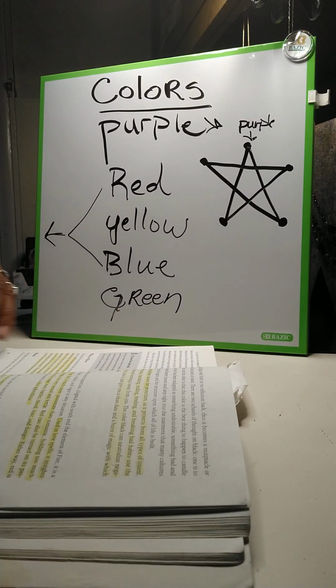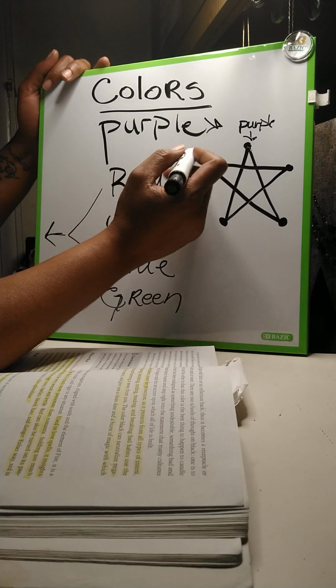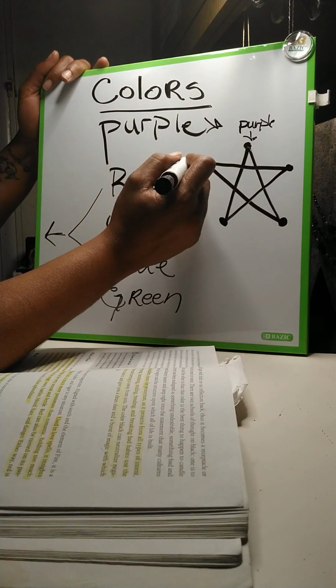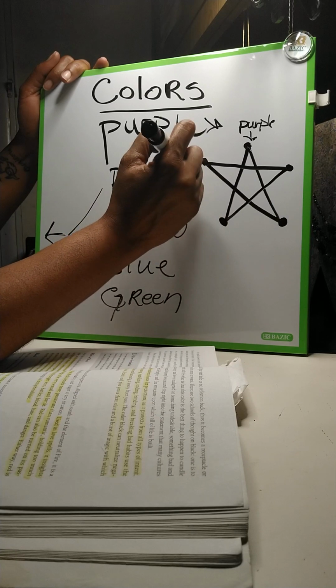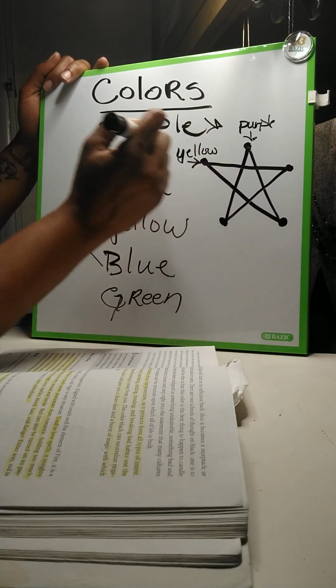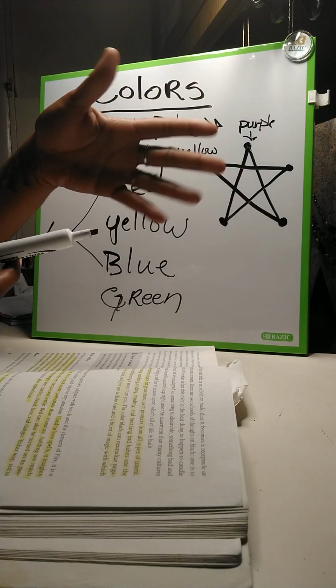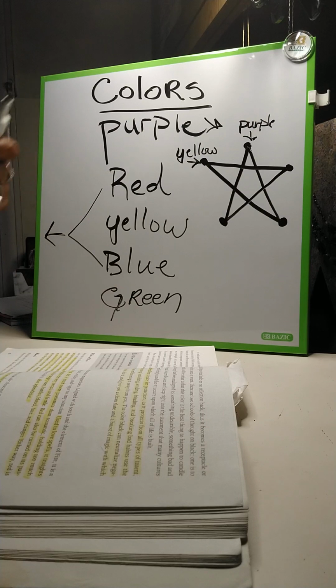Yeah, I think yellow is east. It goes here. Right there. So this will be yellow. Right here. Yellow goes here. It's one of the arms. Always on top.